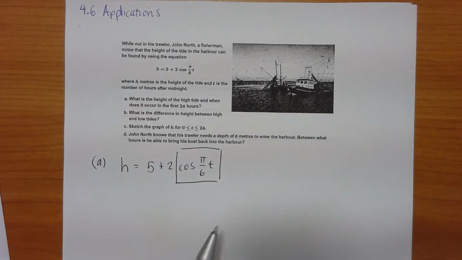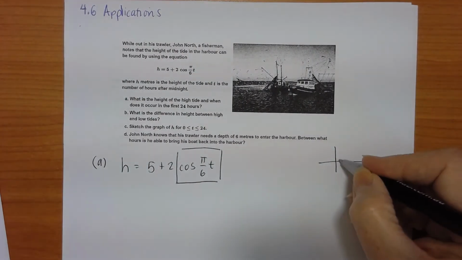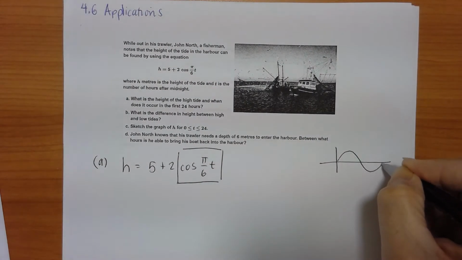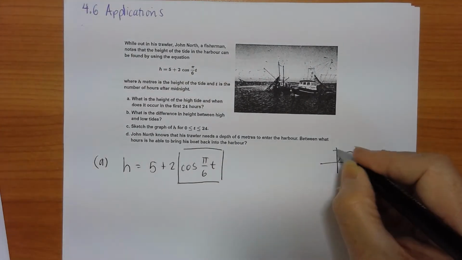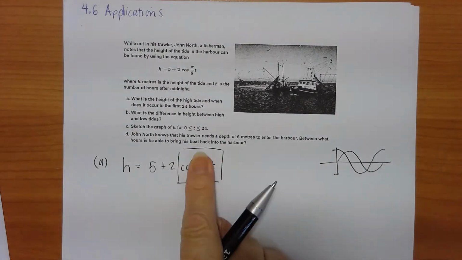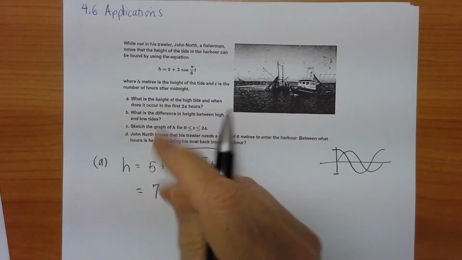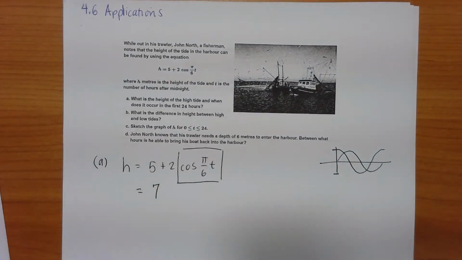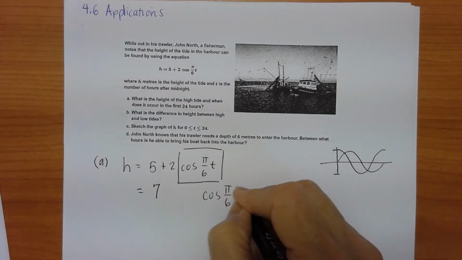The cos of something is never bigger than 1 or lower than -1. I know 2 cos is bigger, but not this part. So the highest tide can only be 7.5 plus 2 times 1. So that means cos pi/6 t equals 1.